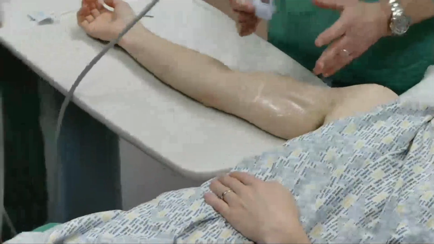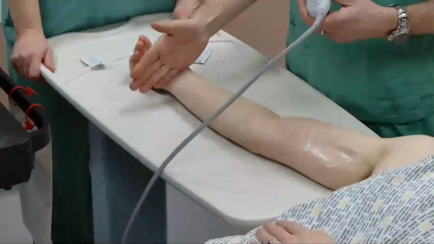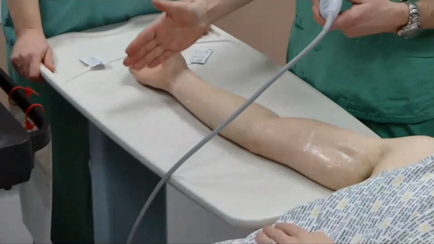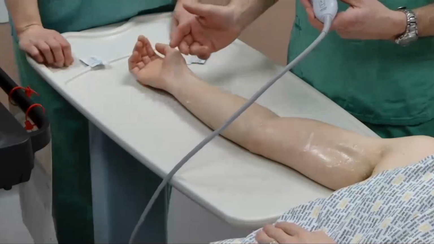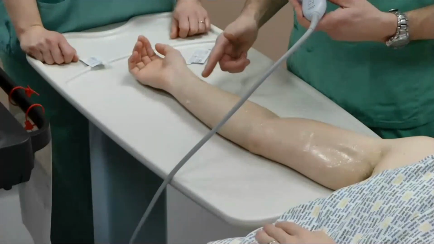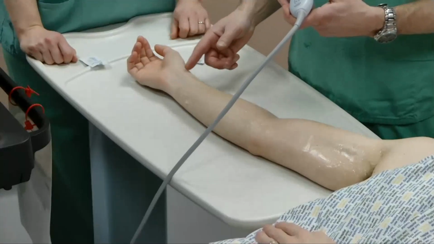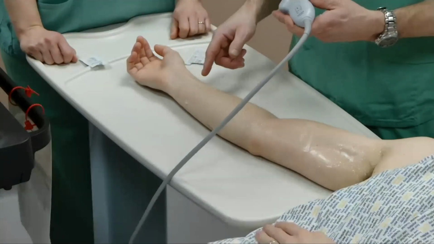So that's a proximal approach to the radial nerve, and again, if you take that for surgery proximal to the carpometacarpal junction, then that's a good rule of thumb. So distal radial fractures, trapeziectomies, any sort of wrist type work.